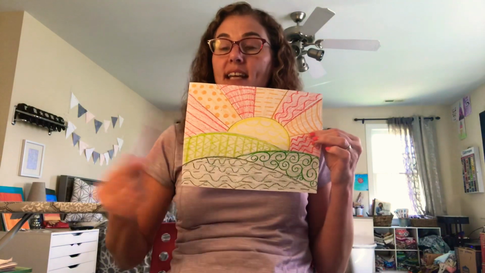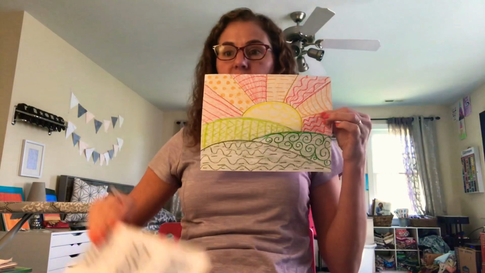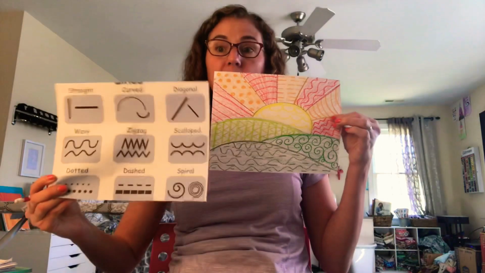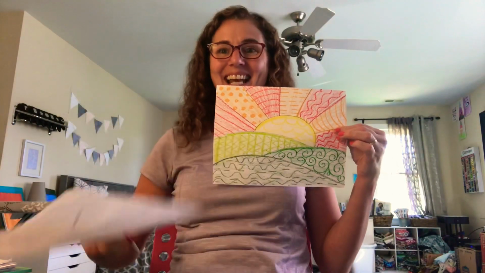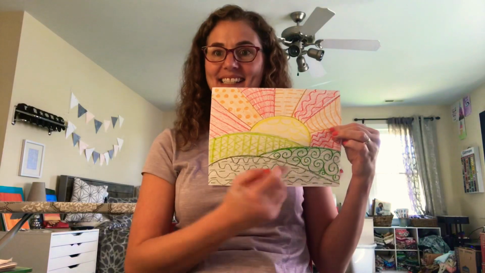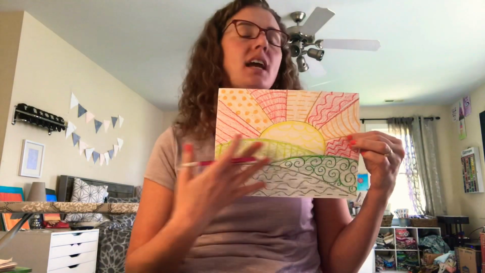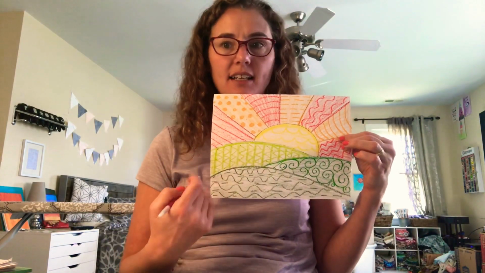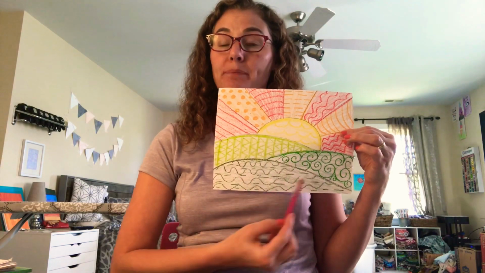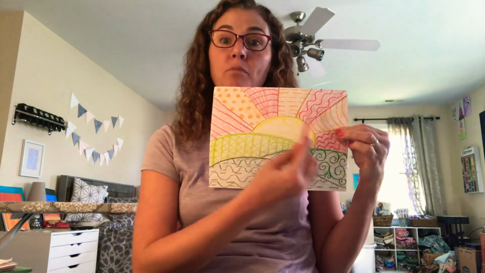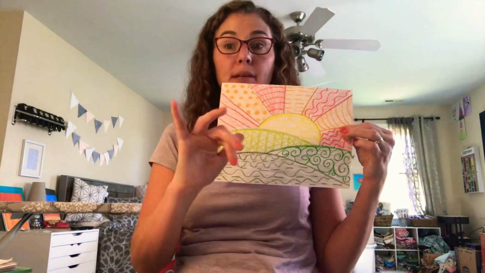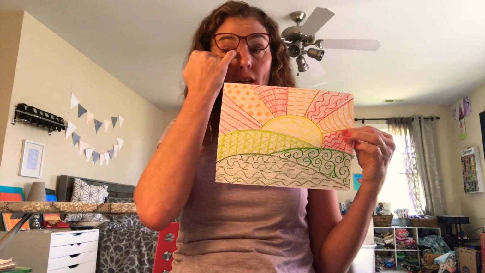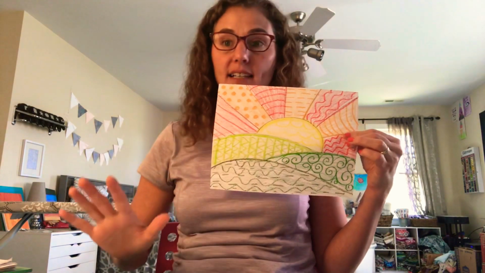Try to use an example of each of these lines right here in this. You can use whatever colors you would like, but I used cool colors in the bottom and warm colors in the sky. Maybe you want to flip them. This is where you can be creative.